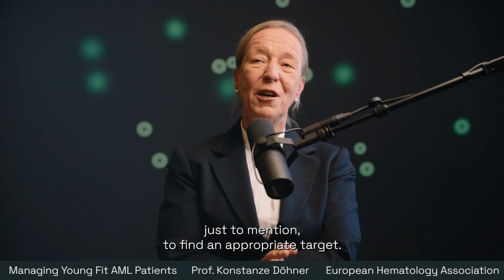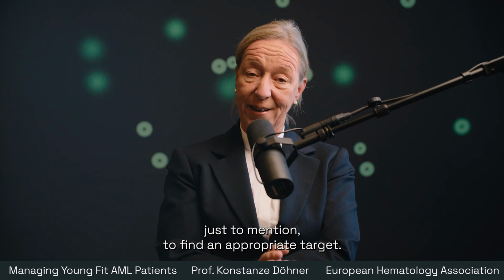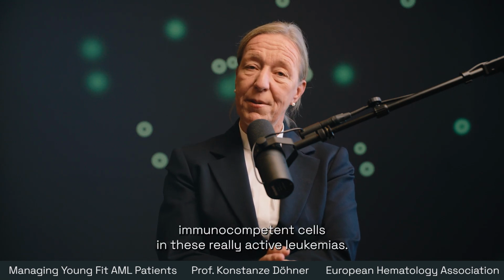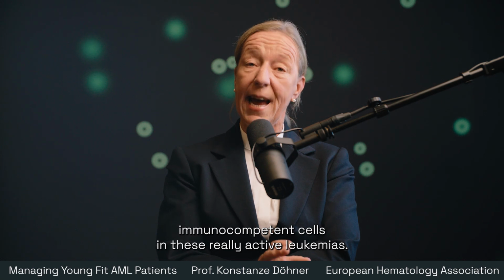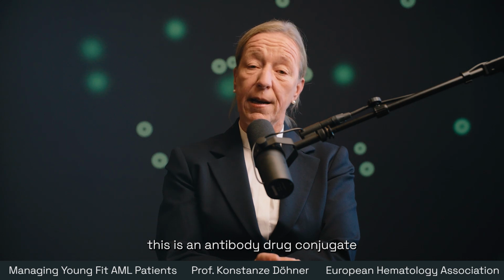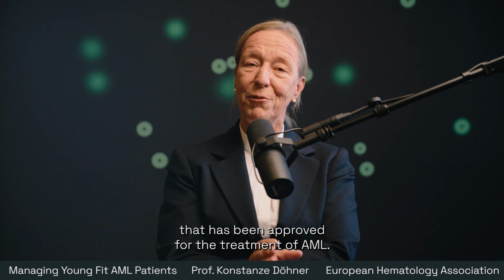Just to mention, to find an appropriate target, and the fact that there is a lack of immunocompetent cells in these really active leukemias. So gemtuzumab ozogamicin, this is an antibody drug conjugate against CD33, is the only immunotherapeutic target that has been approved for the treatment of AML.